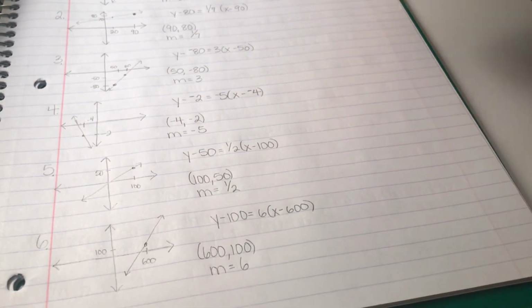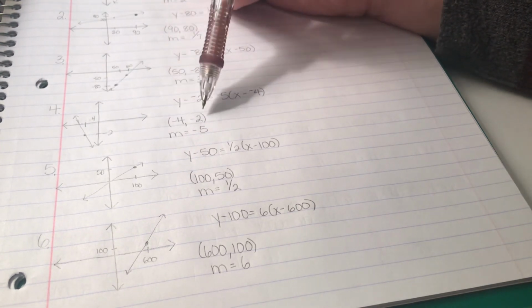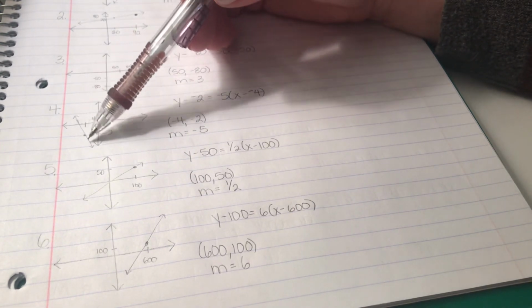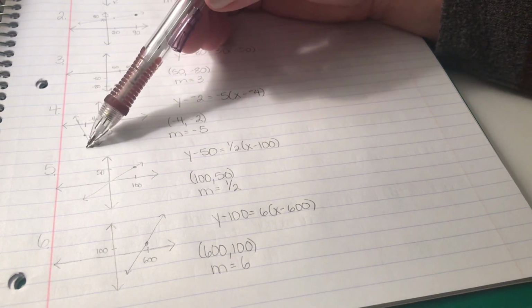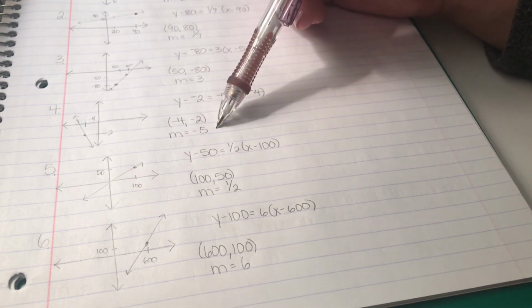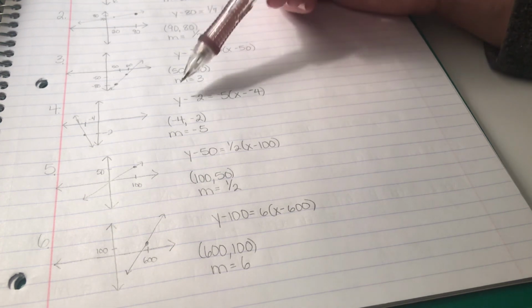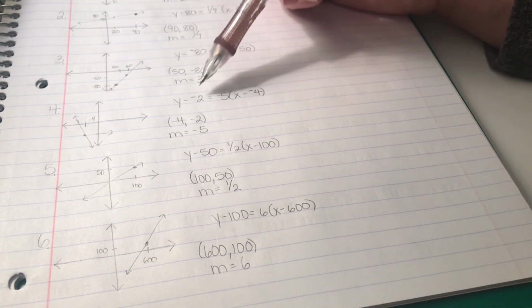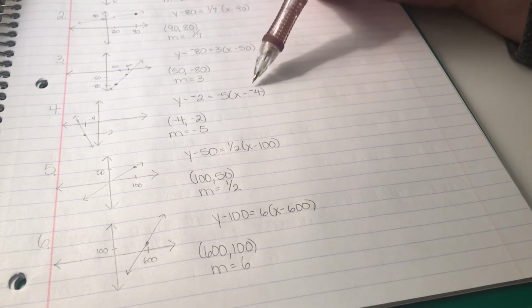Number 4. From my graph, I got this point, negative 4, negative 2. I used the line to find information about my slope, which is that I went down 5 and over 1, so my slope is negative 5. I plug in these 3 numbers in my point slope form equation. Y minus negative 2 equals negative 5 times x minus negative 4.